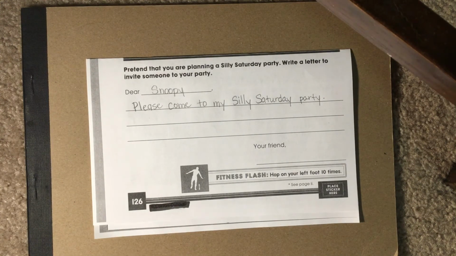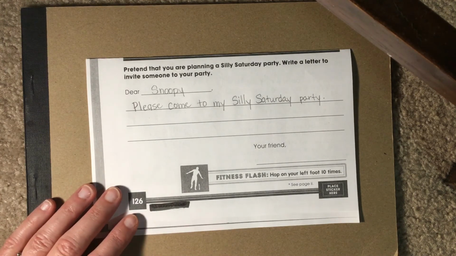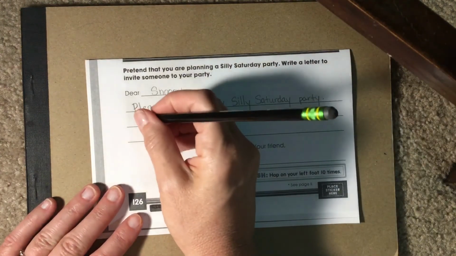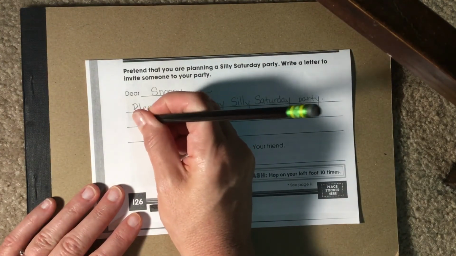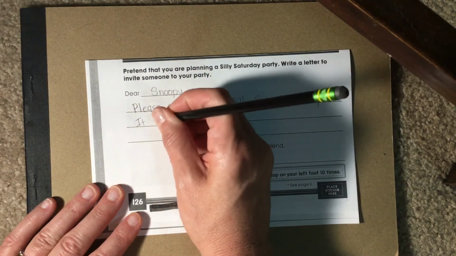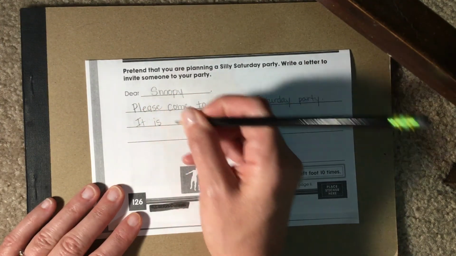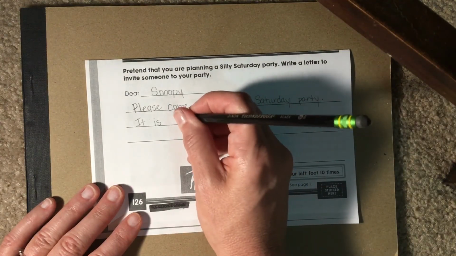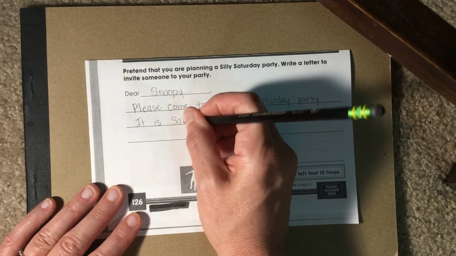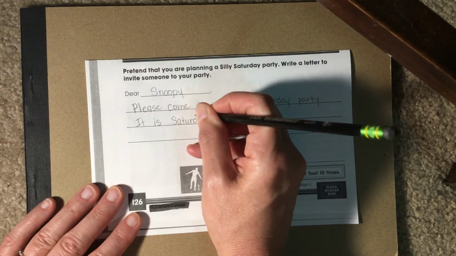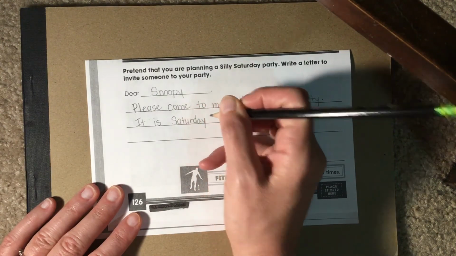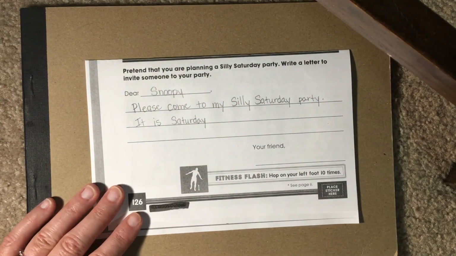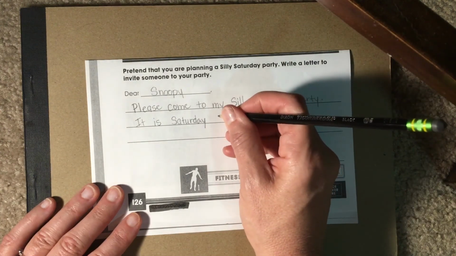Now we have to tell Snoopy when or what time. It is, so let's make up a day. Saturday, we'll just say June because we're in the month of June.